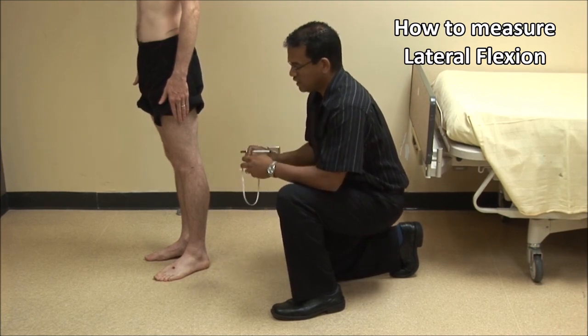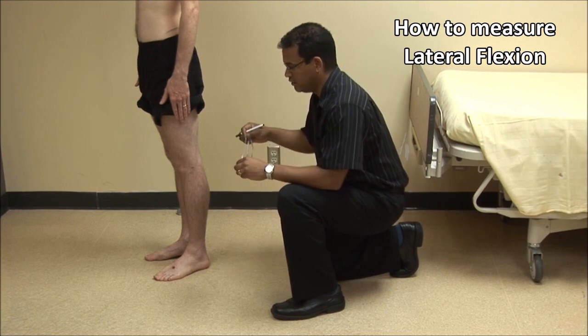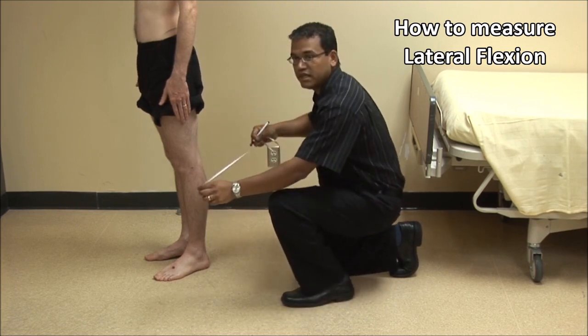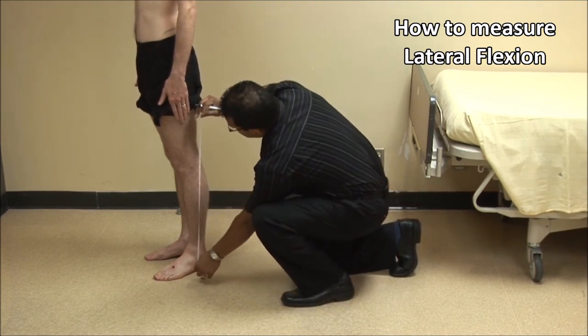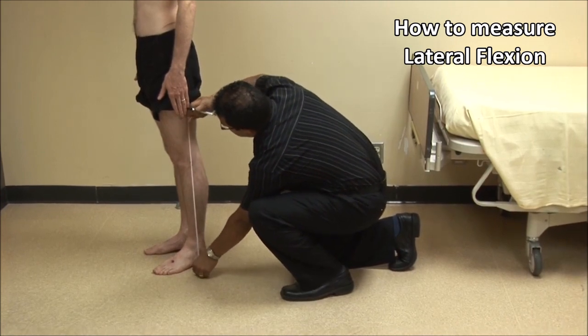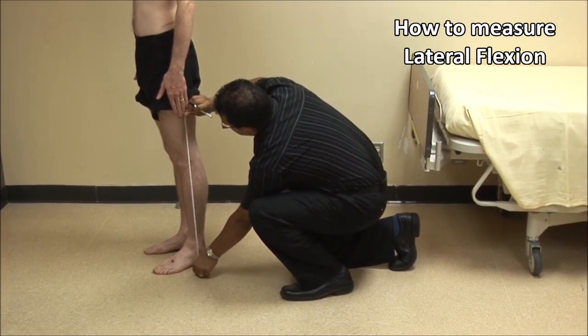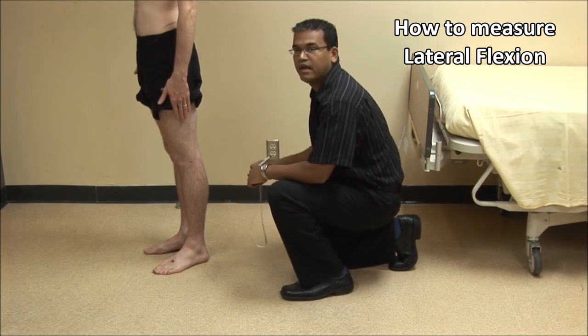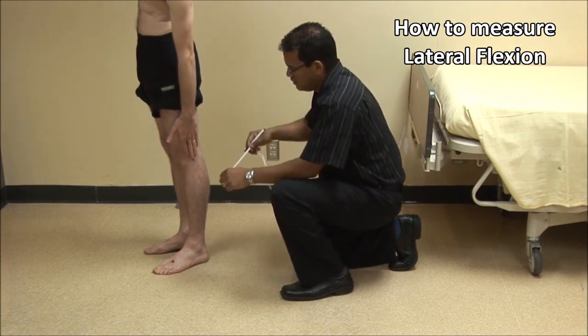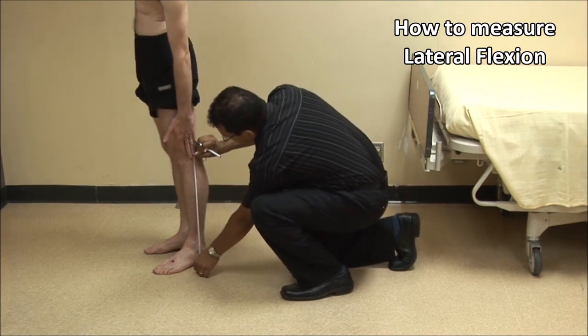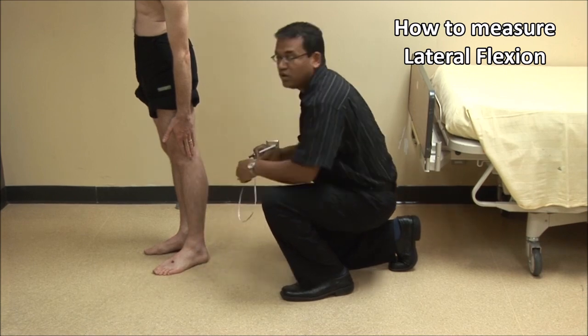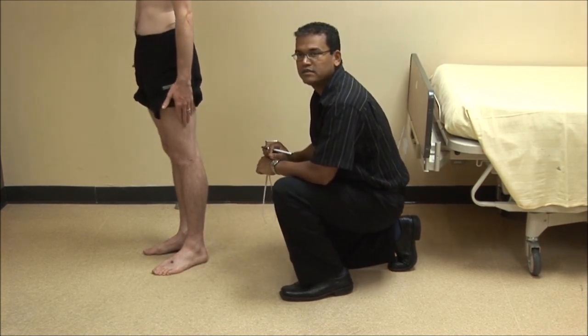The other way to do this is to measure from the finger to the floor. So I will first measure in neutral. And then I will have Brendan slide his hand down as far as possible. And I will measure again. Record the difference between these two measurements.